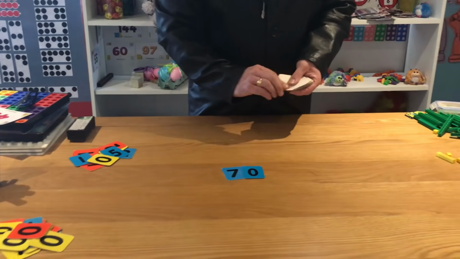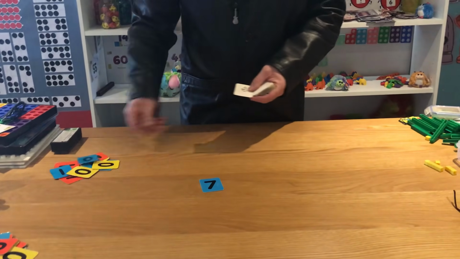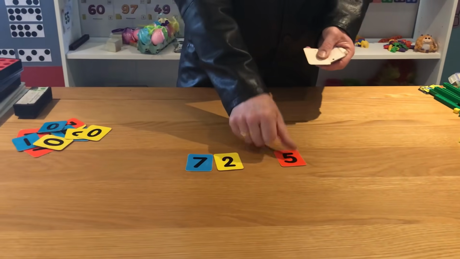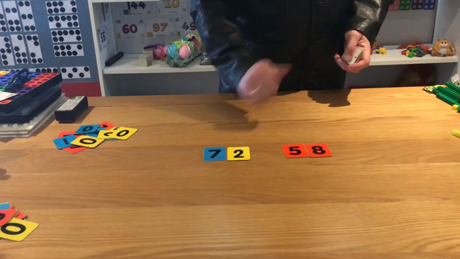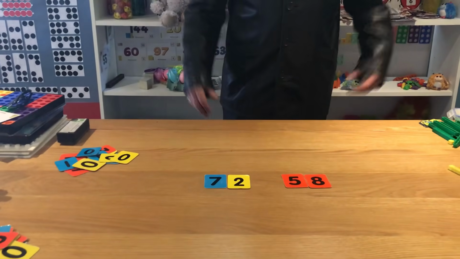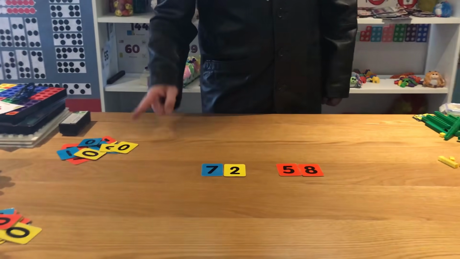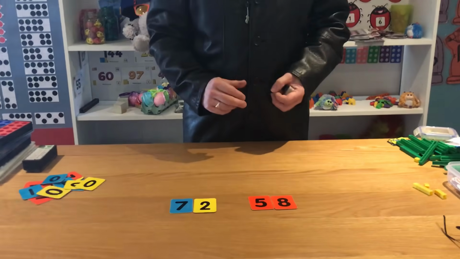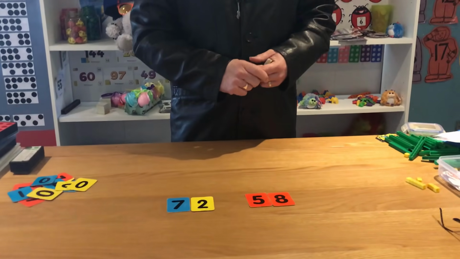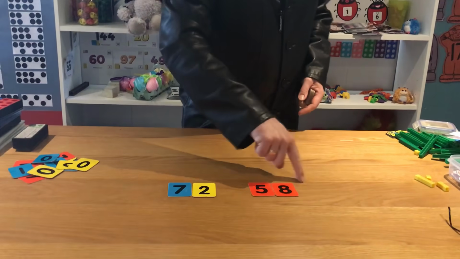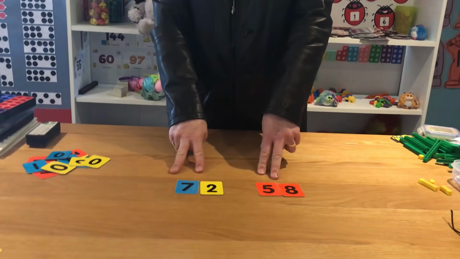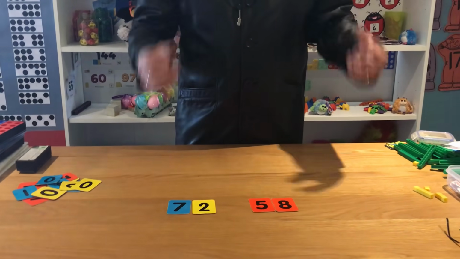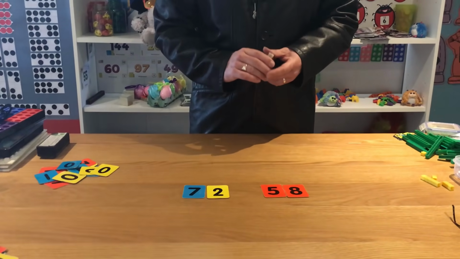So again, turn over, we're going to remove the zeros for a minute. 72 and 58. What do we spot now? Number bond. The 58 with the 2 gives me 60. I'm then into double and adjust land. Double 60 is 120 and 10 is 130. Alternatively, I'll put my 8 over there and that will get me 80 add 50, or I'll just do 120 add 10. When you've got the number bond, there's always 3 options, as we discussed last week.